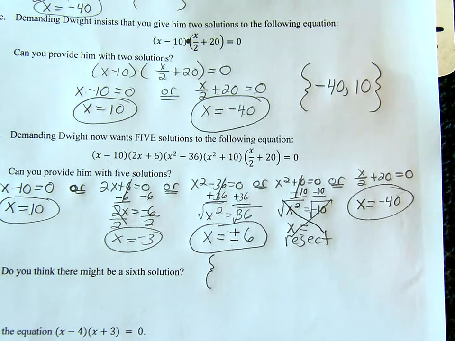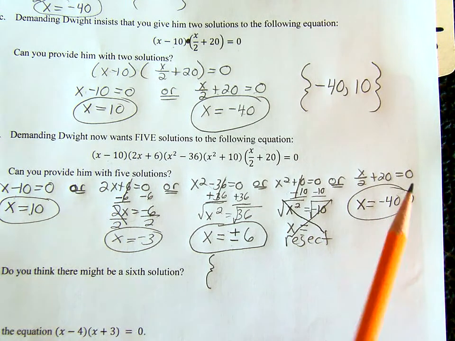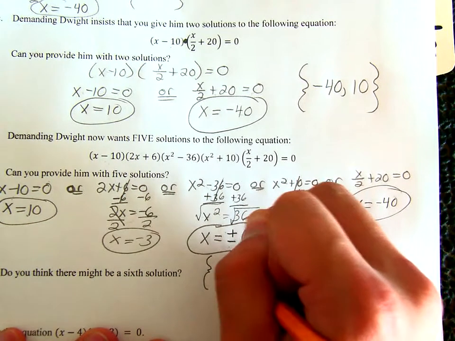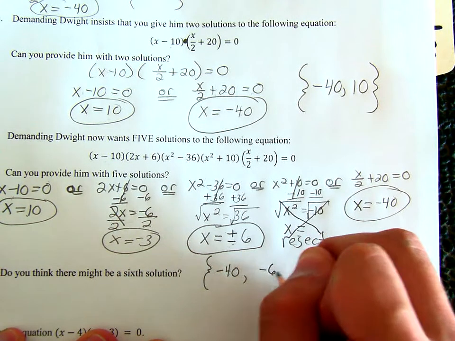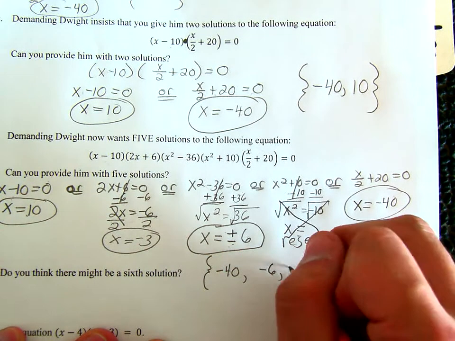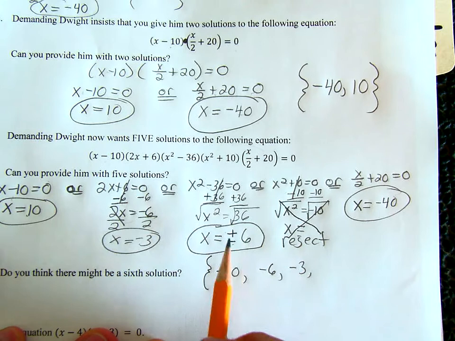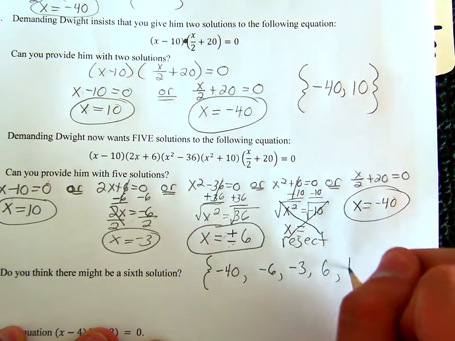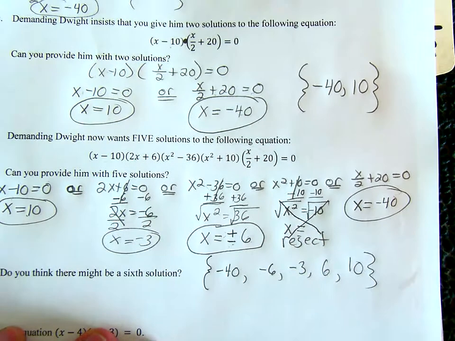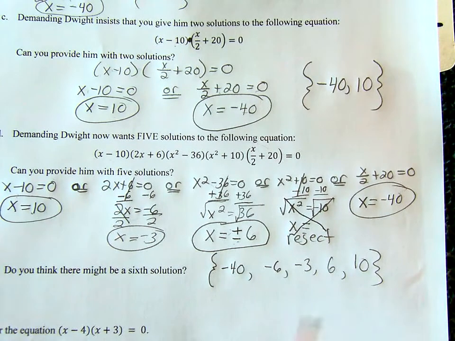And we have to write them from least to greatest. So the least one would be negative 40. Then we have negative 6. Then we have negative 3. Then we have positive 6. And then we have positive 10. So now we have 1, 2, 3, 4, 5 solutions.